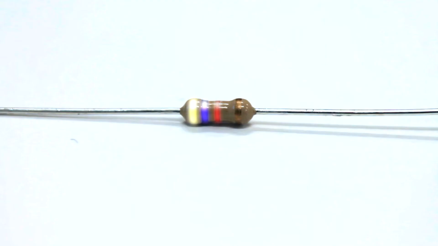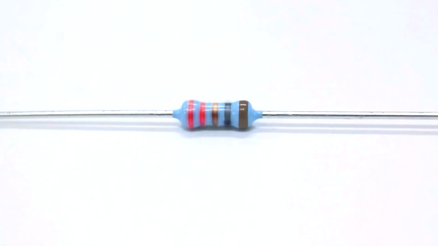Depending on the number of bands on the resistor, the 3 or 4 bands from the left are for calculating the resistance. In order, the bands represent the first significant digit, second significant digit, and possibly the third significant digit. And lastly, the multiplier.